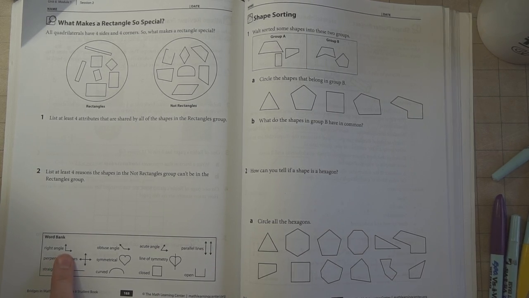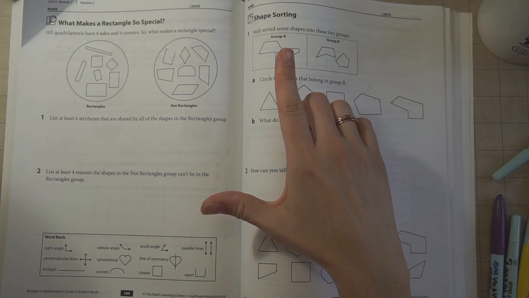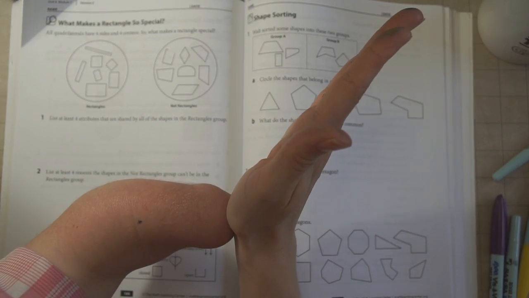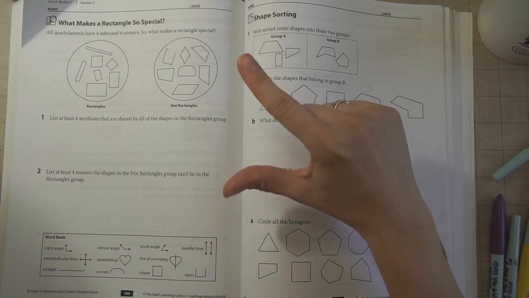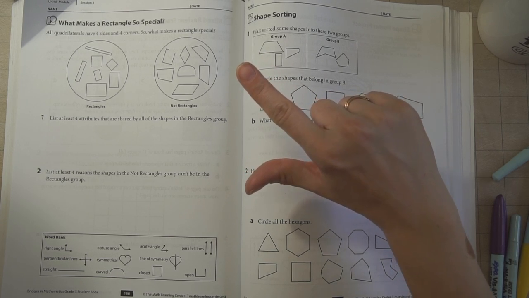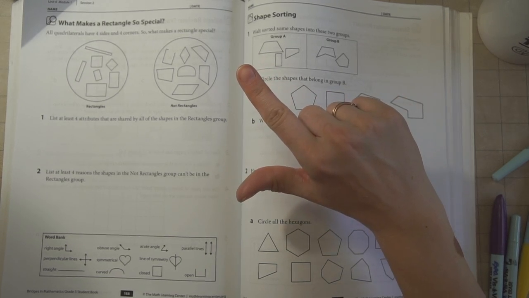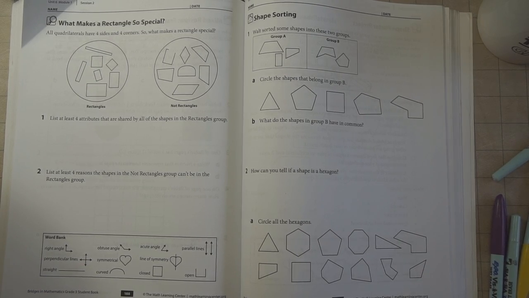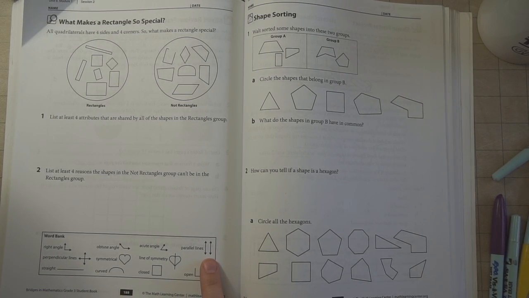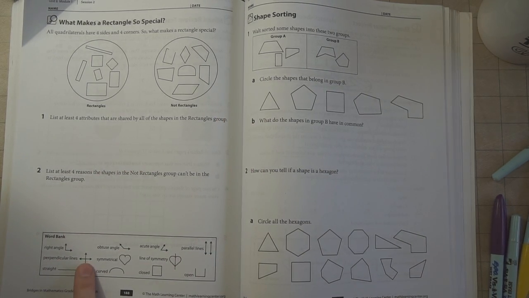It talks about the different kinds of angles the shape might have: right angles or L-shaped angles, obtuse angles, the big wide ones, and acute angles, which are the really pointy ones. I remember that these ones are the smallest angles because they're so cute and little. They're acute angles. It also talks about parallel lines and perpendicular lines. Parallel lines are 2 lines that will never touch no matter how far or how long they go. Perpendicular lines meet in right angles.